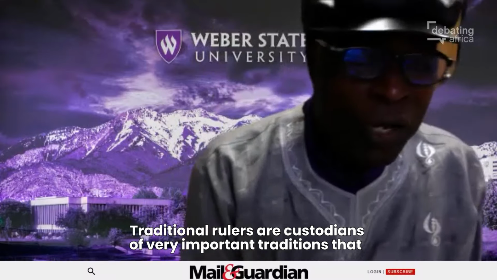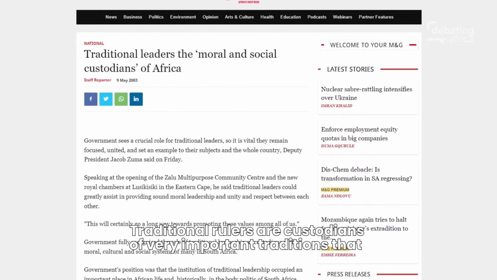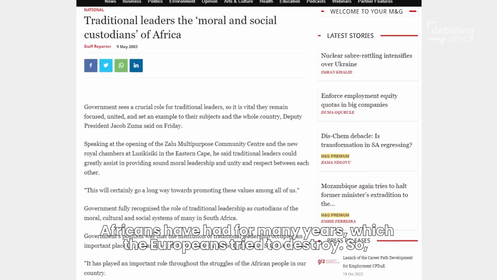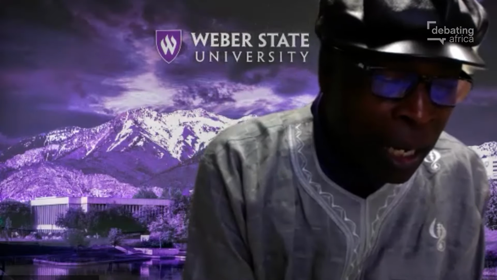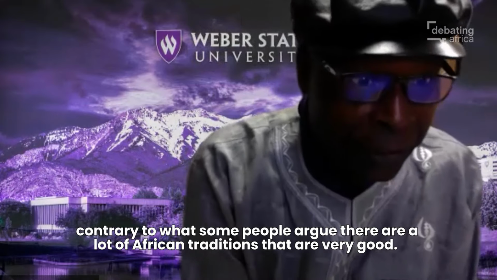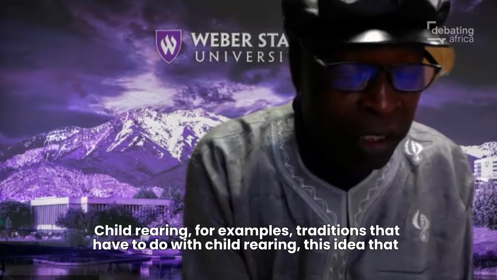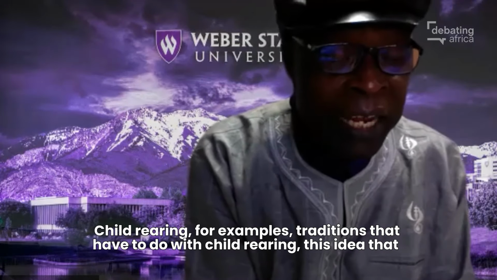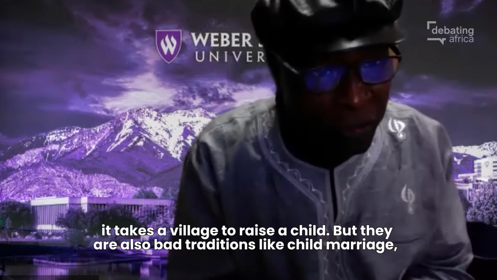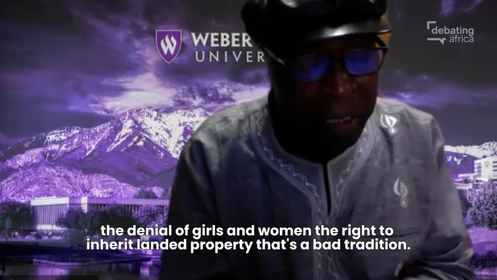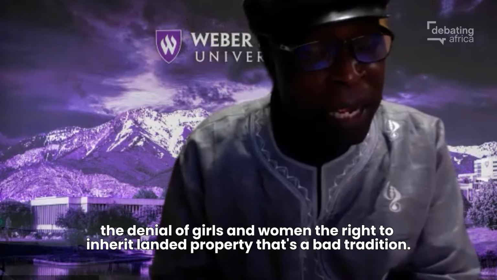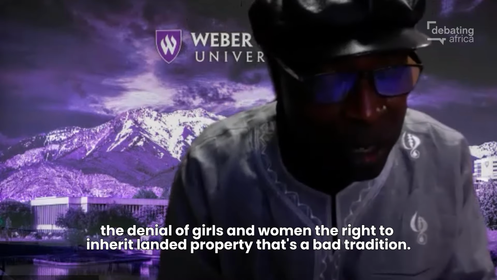Traditional rulers are custodians of very important traditions that Africans have had for many years, which the Europeans tried to destroy. So, contrary to what some people argue, there are a lot of African traditions that are very good. Child rearing, for example, traditions that have to do with child rearing. This idea that it takes a village to raise a child. But there are also bad traditions like child marriage, the denial of girls and women the right to inherit landed property. That's a bad tradition.